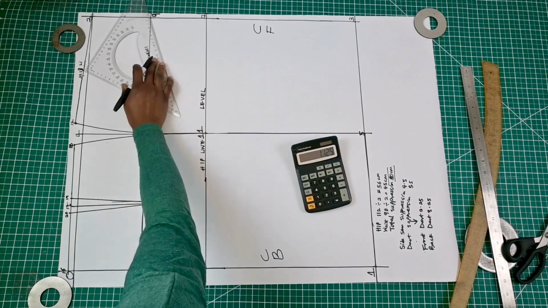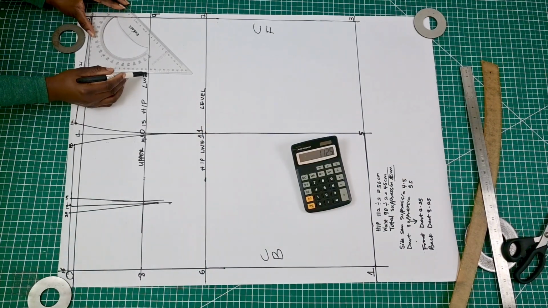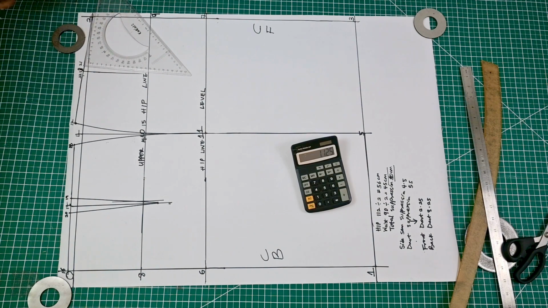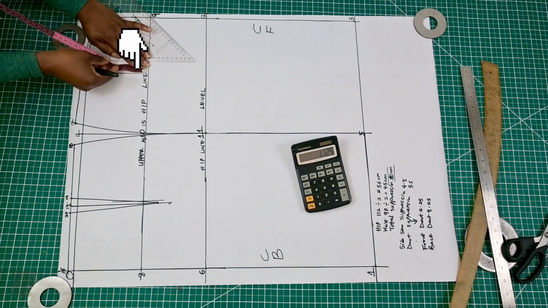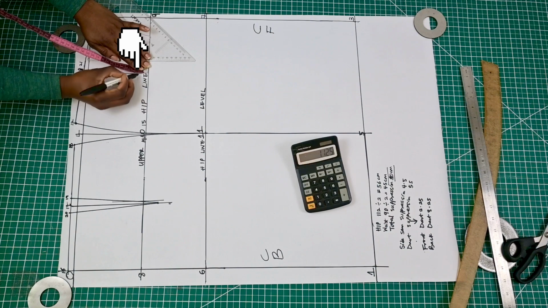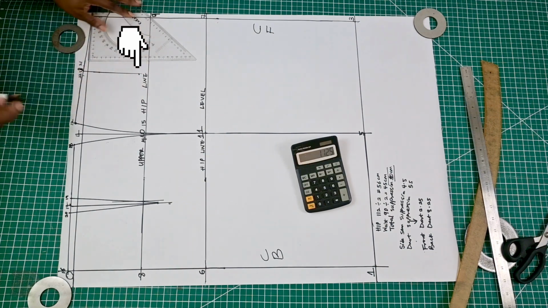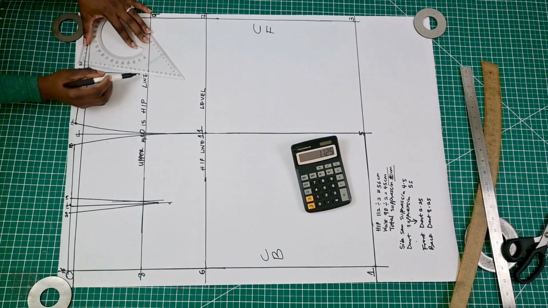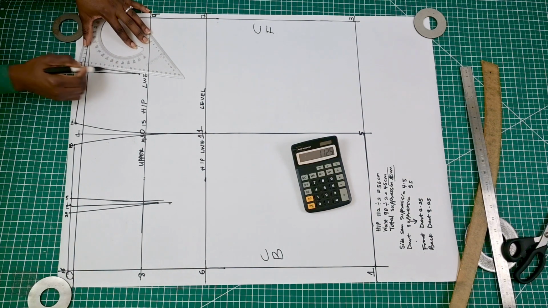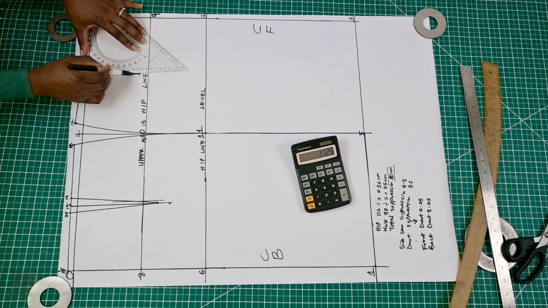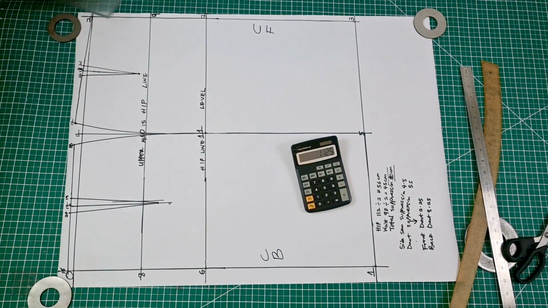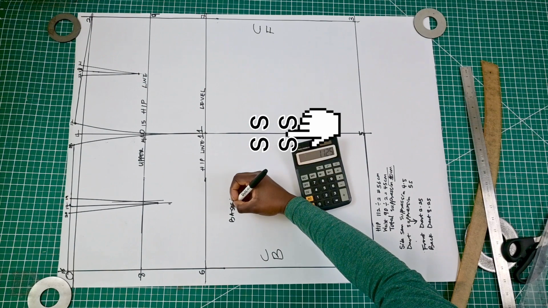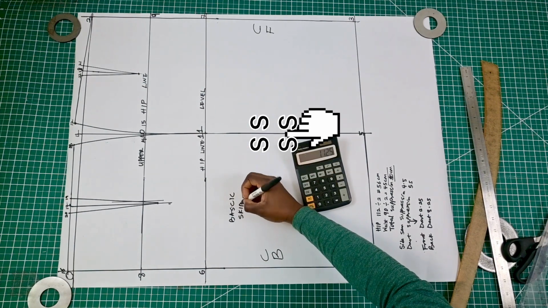Then for the front, you need to measure 2 cm above the upper hip line. So I'm just measuring 2 cm above the upper hip line. Then I'm going to connect from point 22 and point 21 to give me my dart. So the middle line is going to be our side seam.